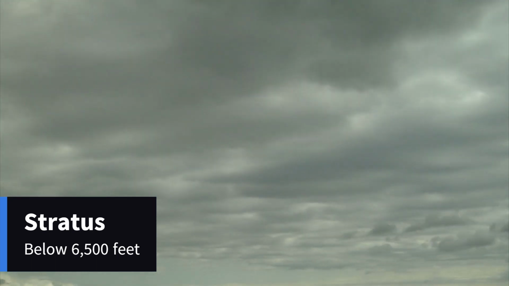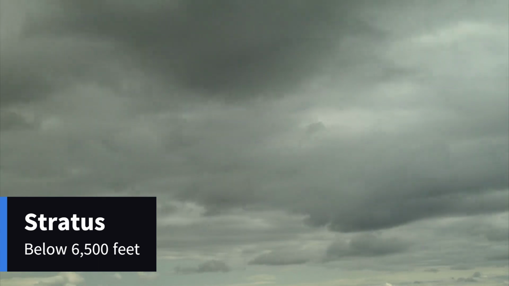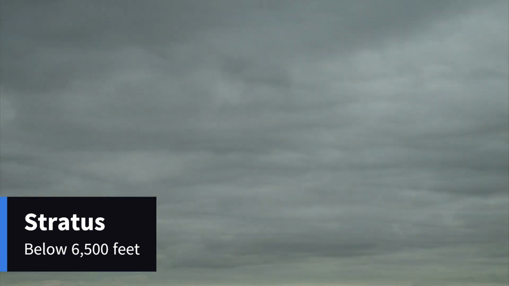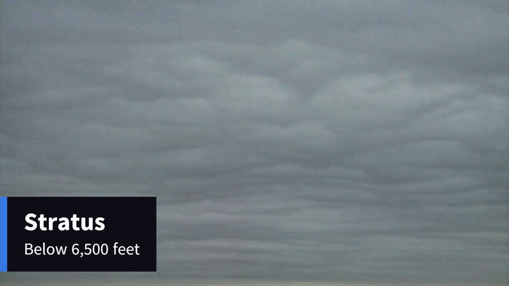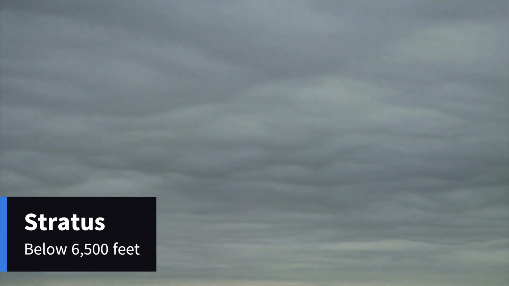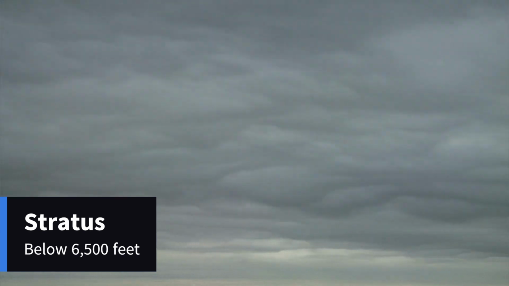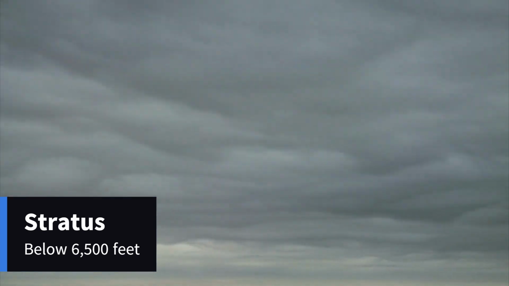Stratus clouds are formed when warm, moist air is lifted up into the atmosphere and cooled to the point where it condenses into tiny droplets of water or ice crystals. These droplets then form a uniform layer of cloud that can stretch for miles across the sky.